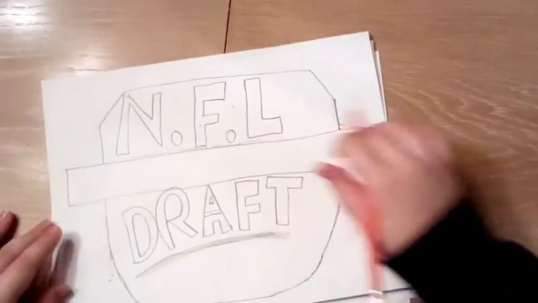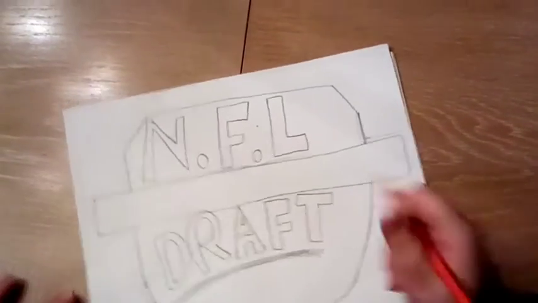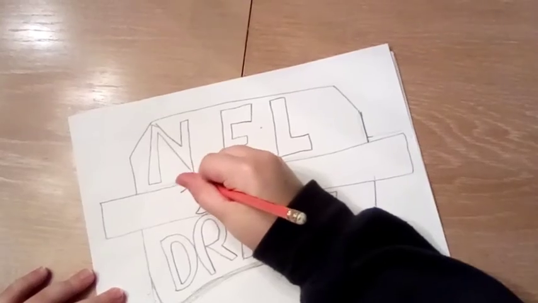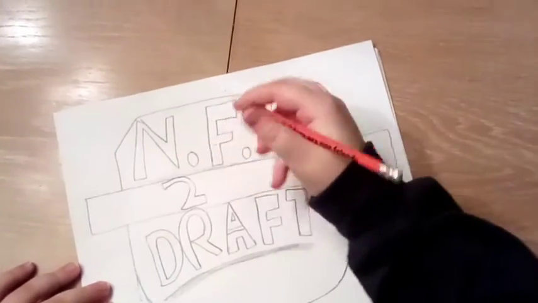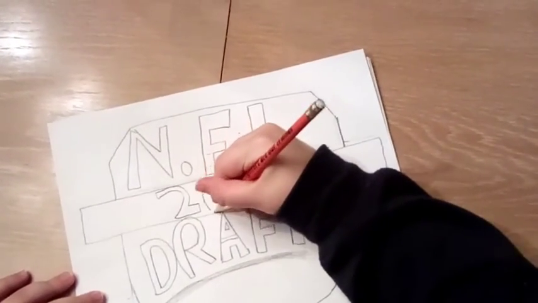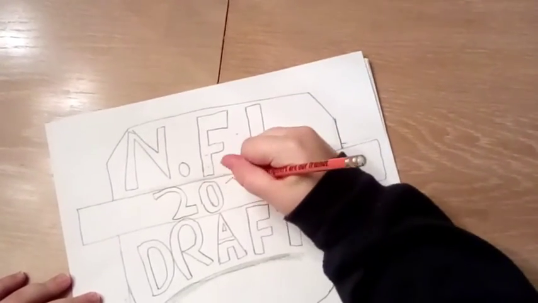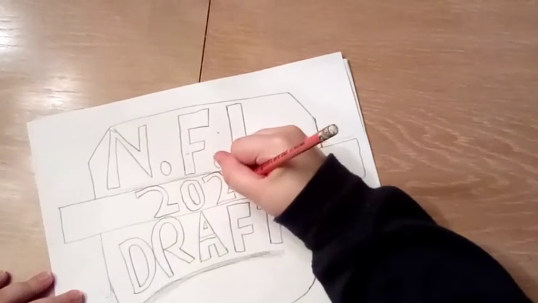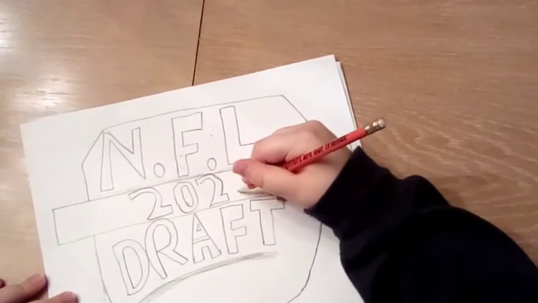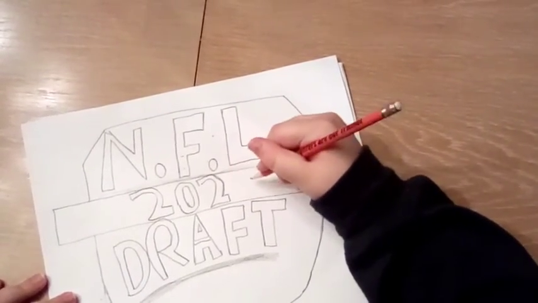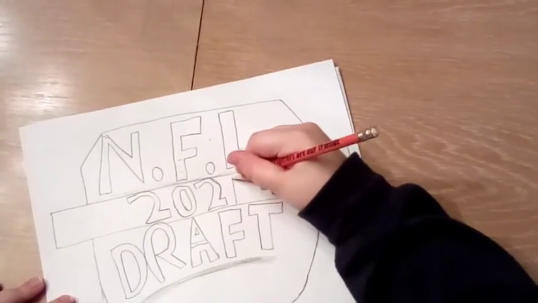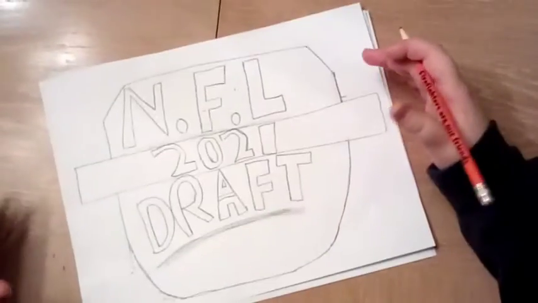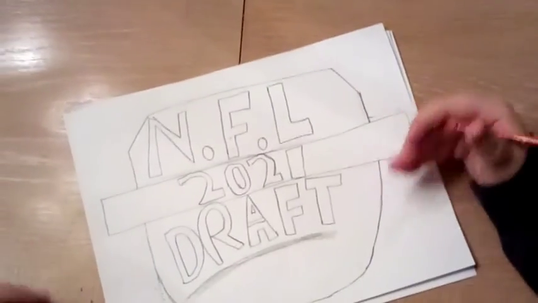And then in this rectangle, we're going to be writing 2021. So we're going to come here, we're going to write a 2, and bubble, and you might have to make your numbers a little small, but that is okay. 20, you can go fix this. And then 1. You can draw if you want to do a formal one, or if you want to just kind of do the leisurely one, which is what I'm going to do. 1. So there you have your base drawing of NFL 2021 draft.